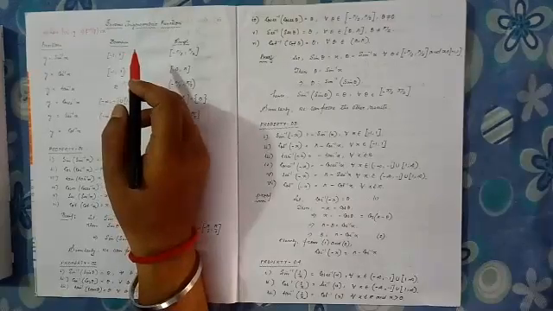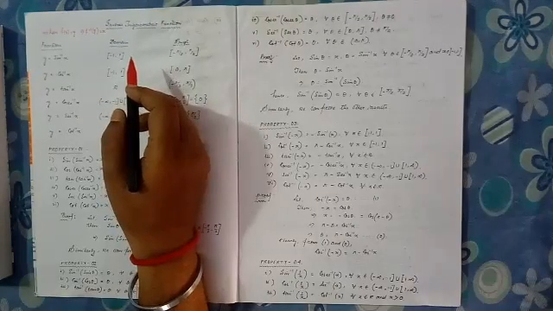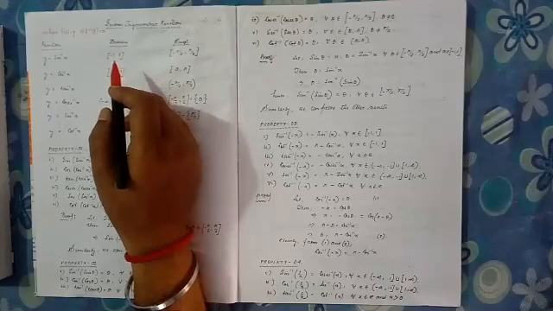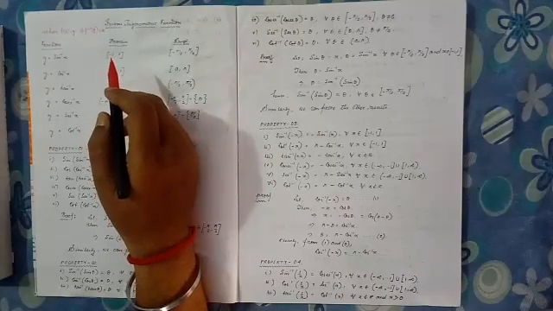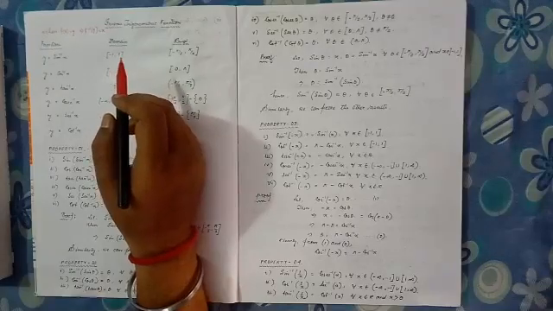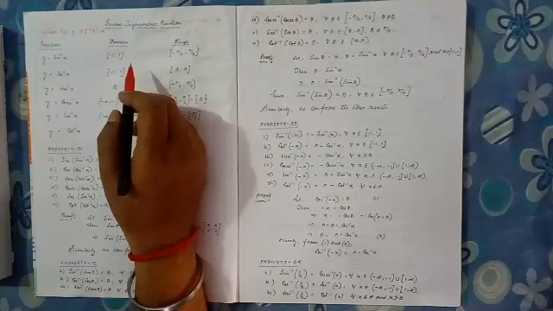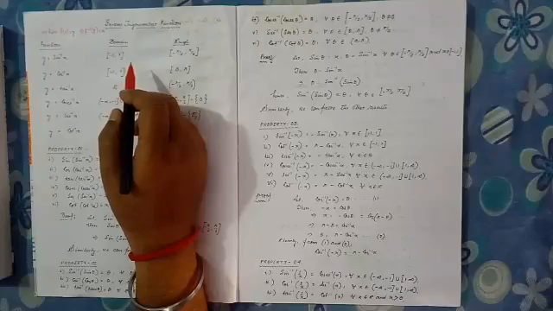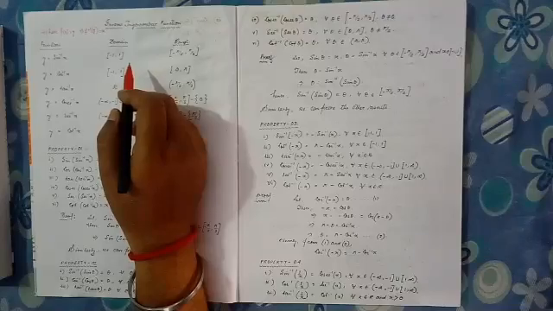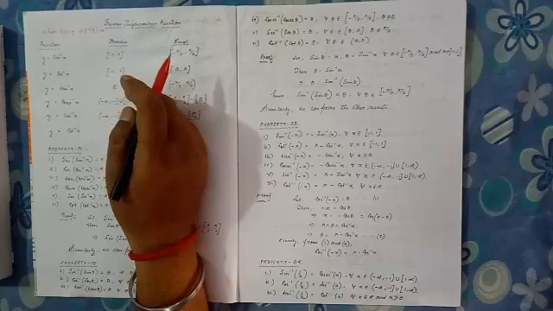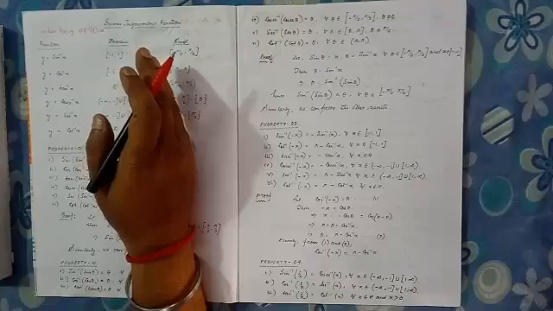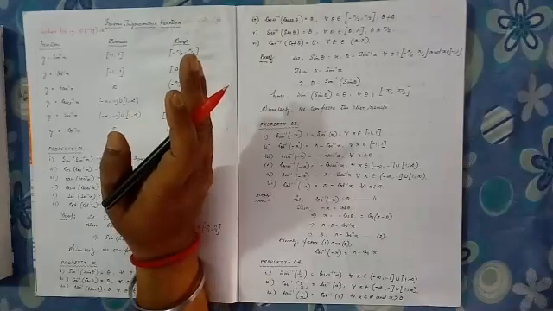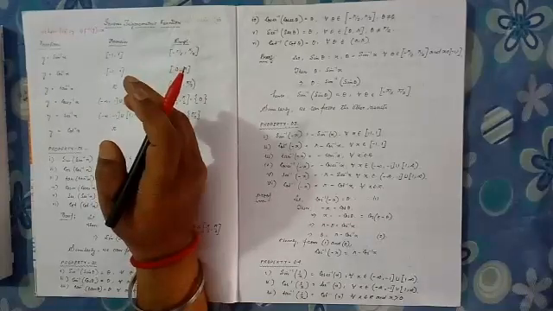Now, inverse of sine function. Let us consider the sine function. The domain of the function is R, the set of real numbers, and the range is -1 to 1.